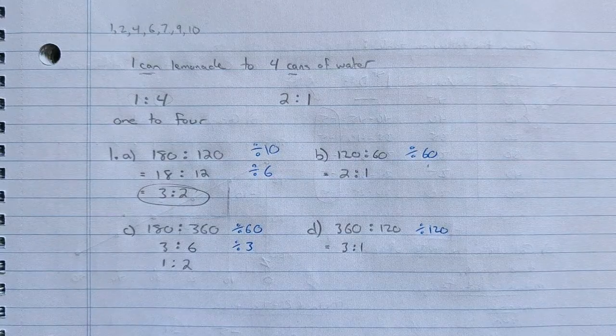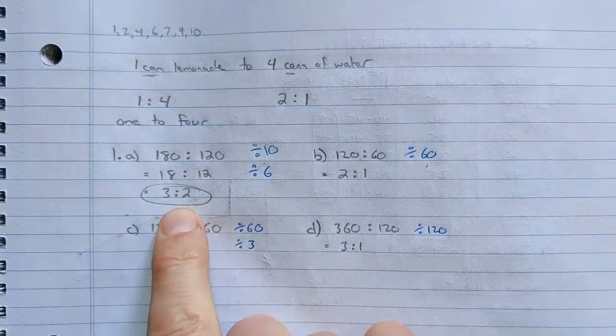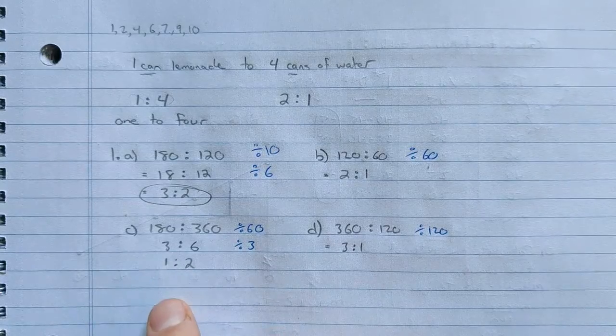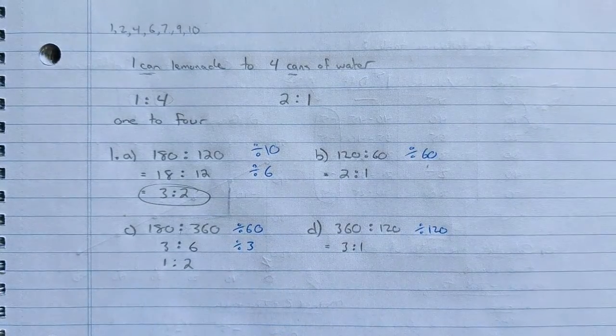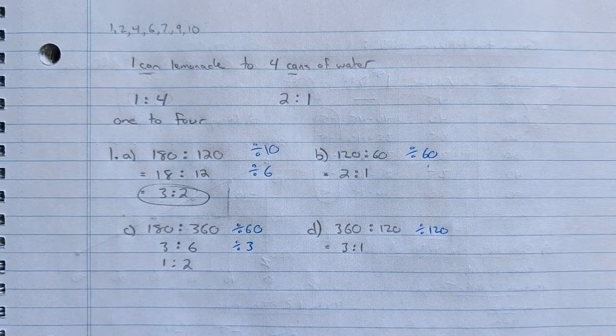You could also write these as fractions, and so you could have 3 over 2 and 1 over 2 in that. But I'm going to try and get this notation a little bit with you guys.